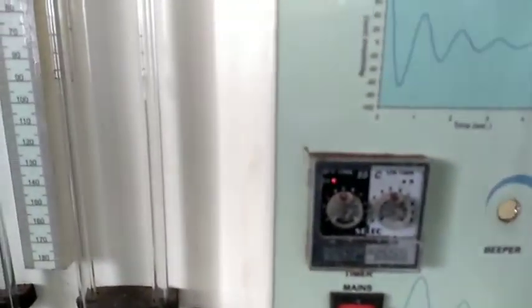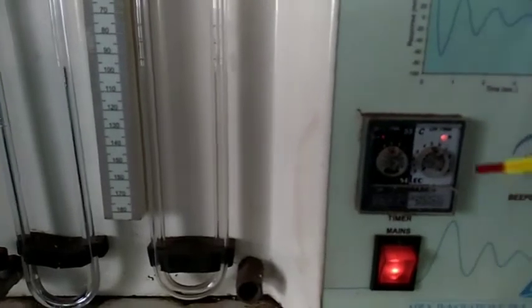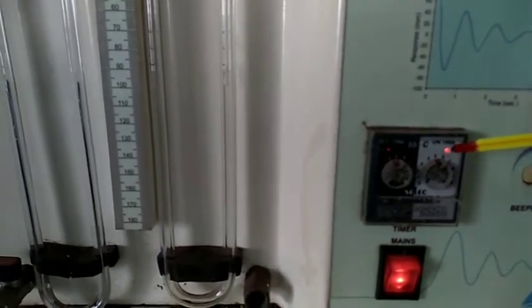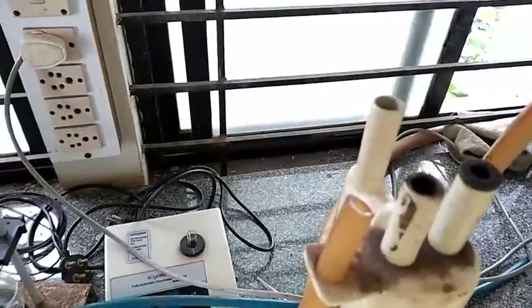It is now the off cycle. Just look at it. It will come to this position now. Okay, see here, it came here. Then again it will go there. And when it is heated, you can see here, the water will start boiling.